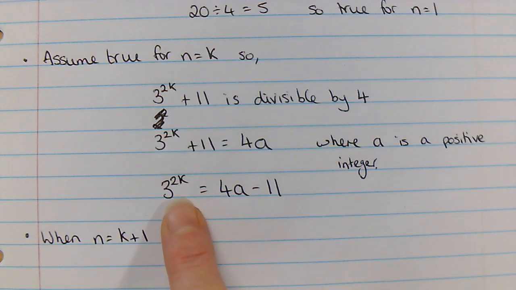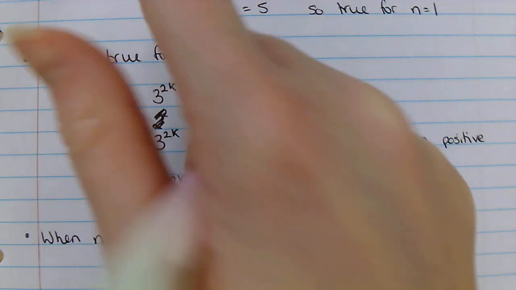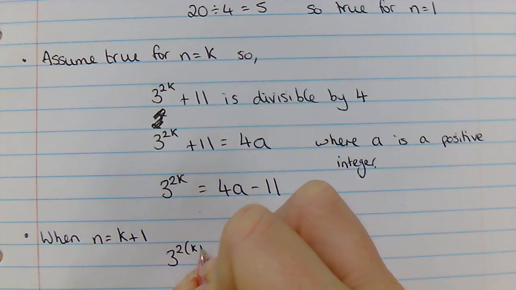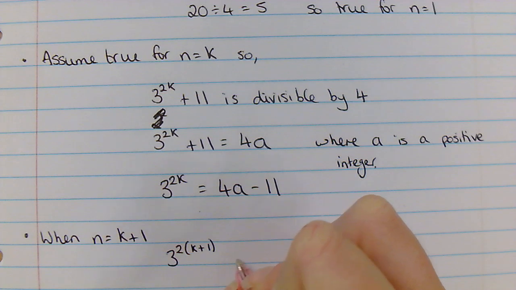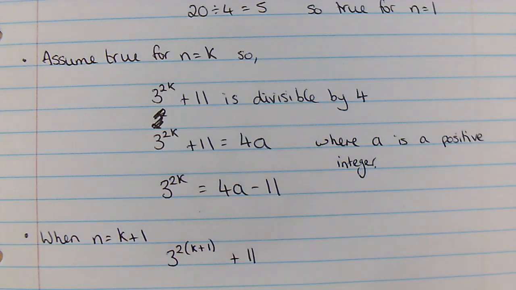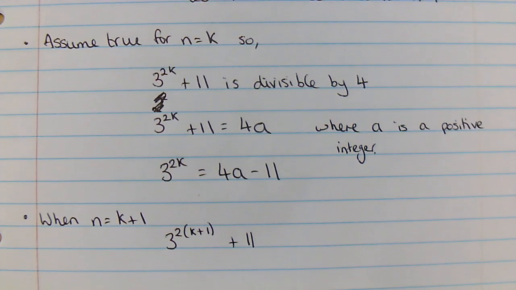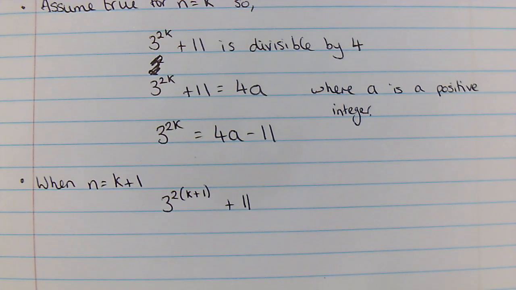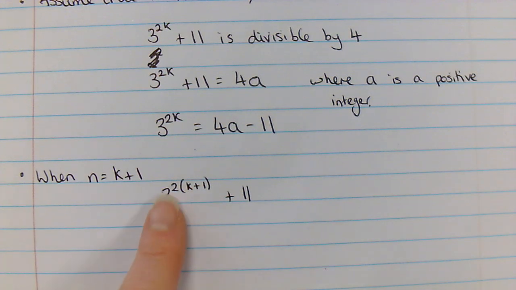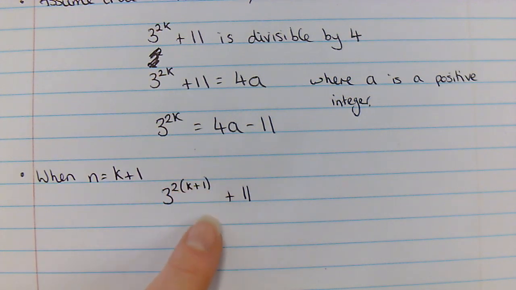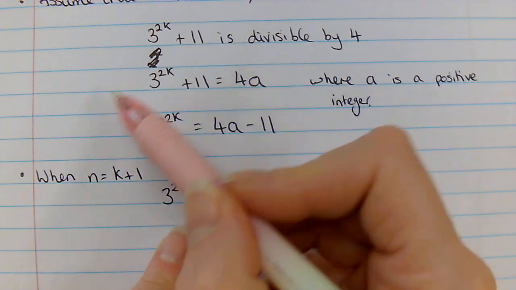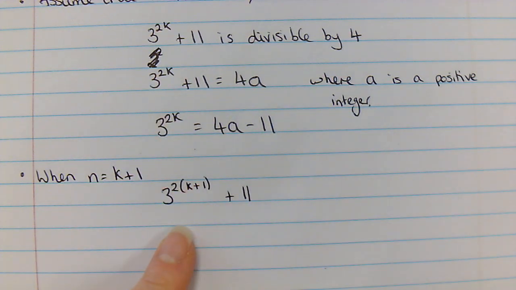we can replace, coming back to our original one, we've got 3 to the power of 2 times k plus 1, plus 11. Okay, and then we can expand out this bracket, because remember what we need to try and show now is that this is going to be similar to this in some shape or form.